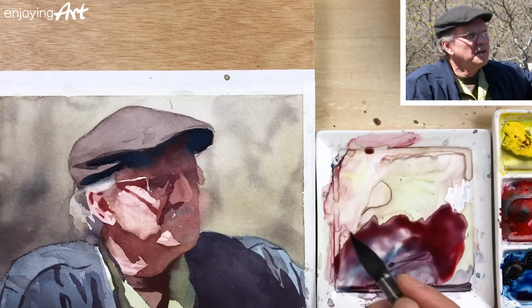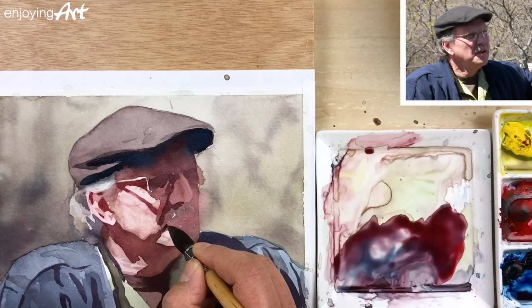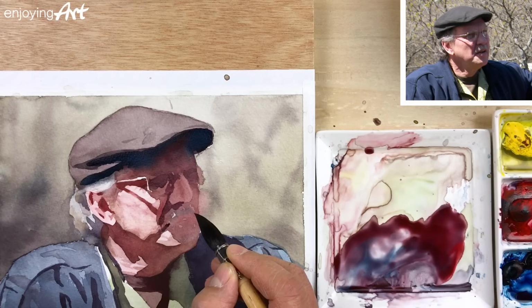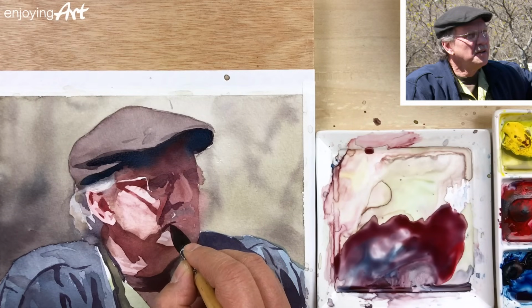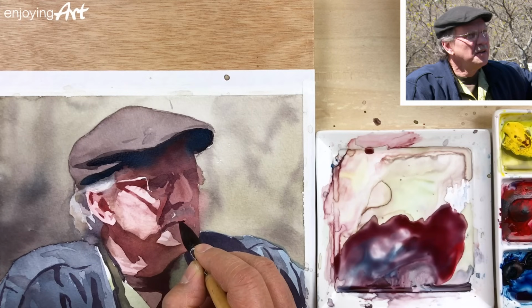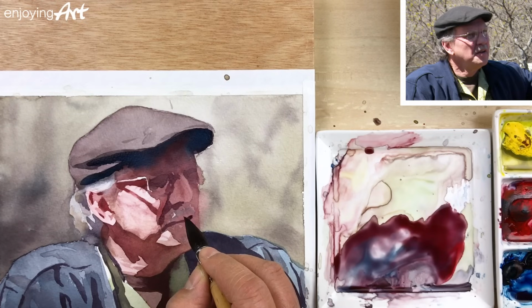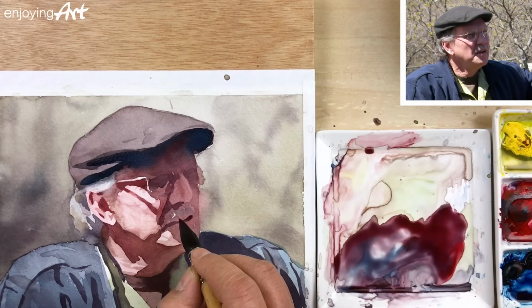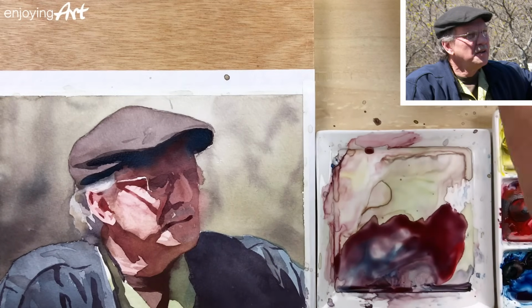I'm gonna get a little bit darker color here at the corner. Okay, now I'm gonna add the darker shape inside the mouth. Like that. That's good.